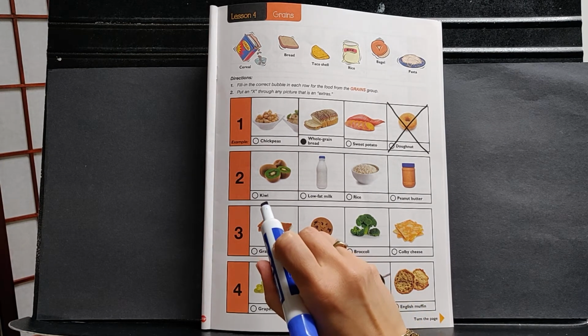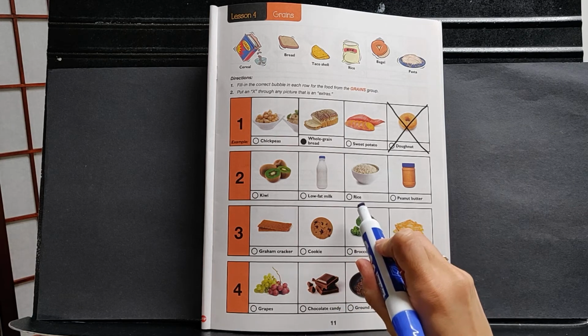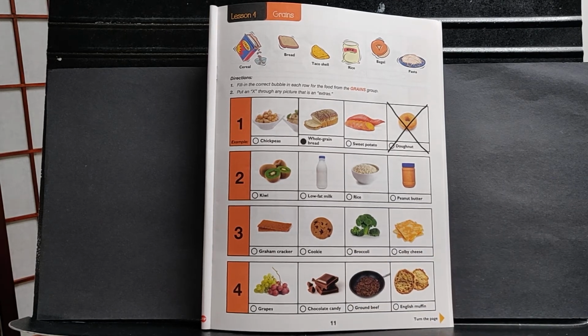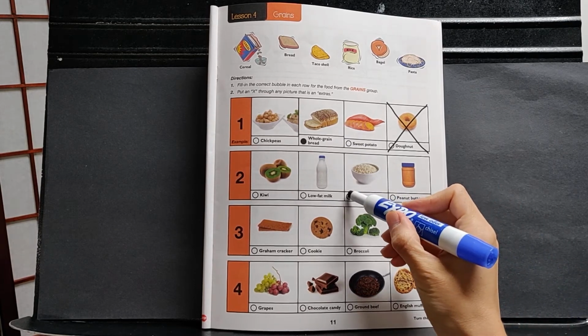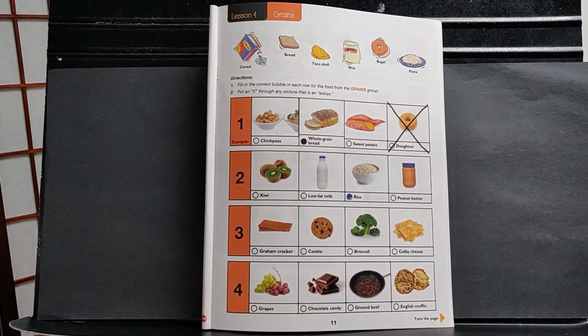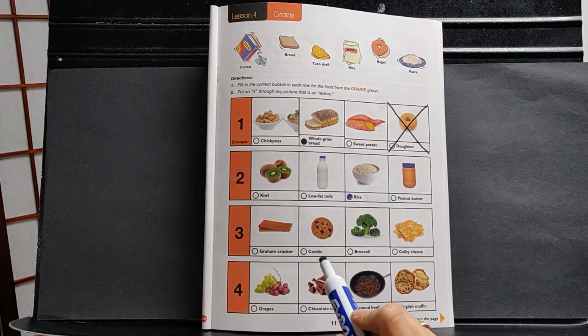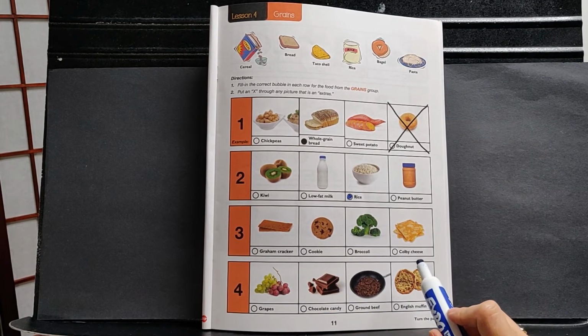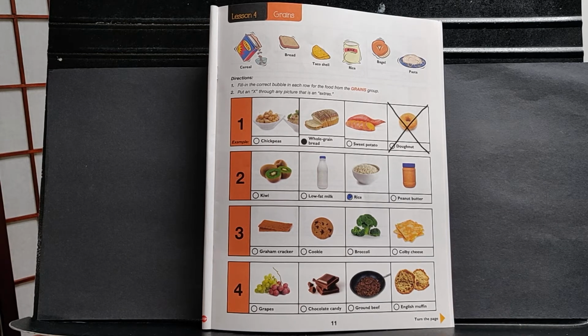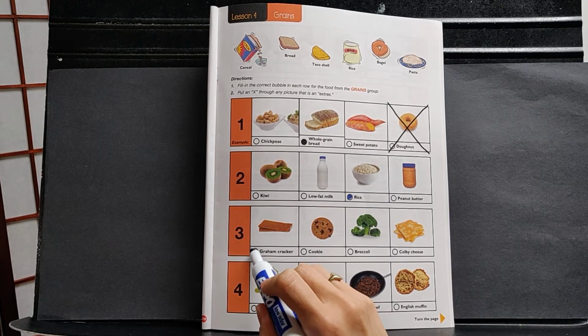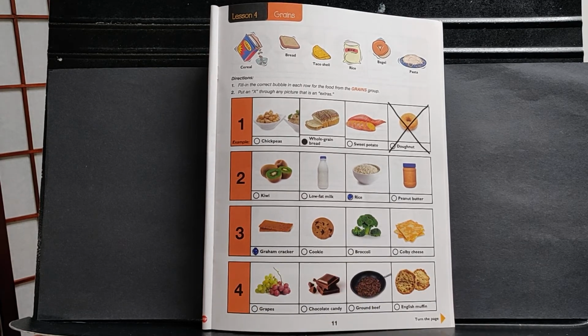Number 2, kiwi, low-fat milk, rice, peanut butter. Which item is part of the grains group? Rice. 3, graham cracker, cookie, broccoli, Colby cheese. The grain would be a graham cracker. And yes, a cookie is also made from flour, but has a lot of added extra sugar. Okay, number 4, grapes, chocolate candy, ground beef, English muffin. The grains item is an English muffin.